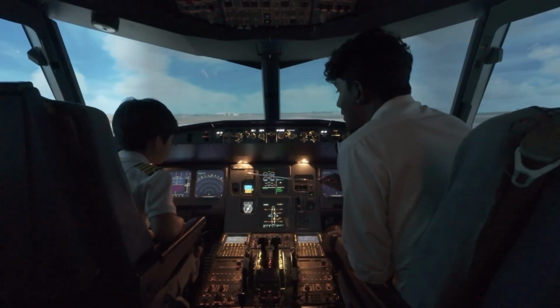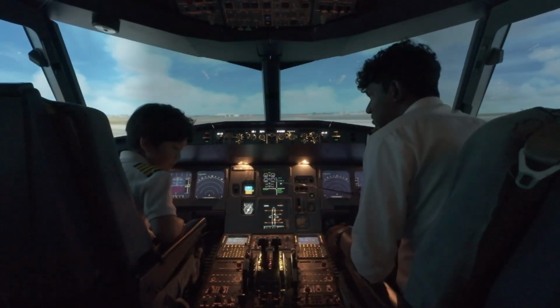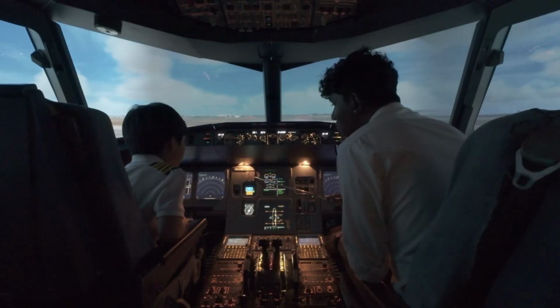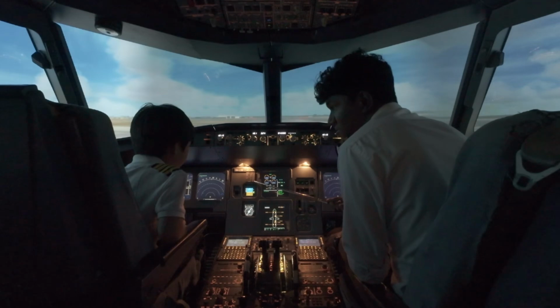Okay, this is the flap limitations. So you know the flap limitations, right? We have 5 settings of flaps. So we need to be below 230 knots to deploy flaps 1, below 250 knots, below 200, below 185, and for full flaps, 175 knots.